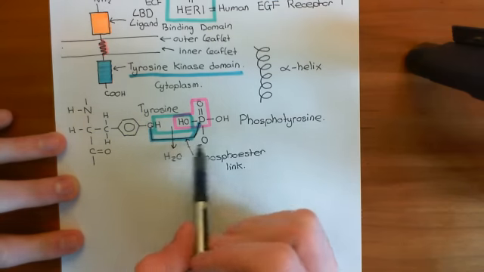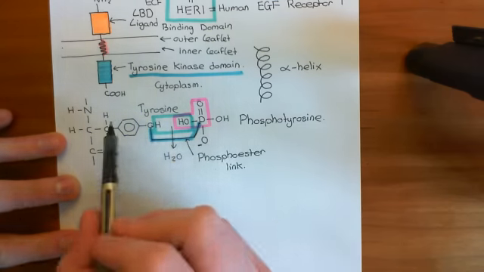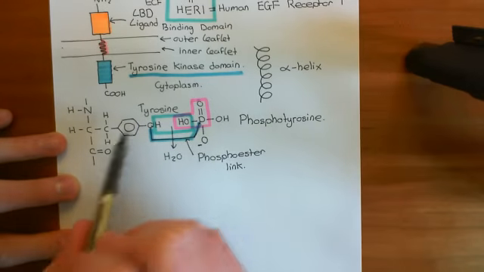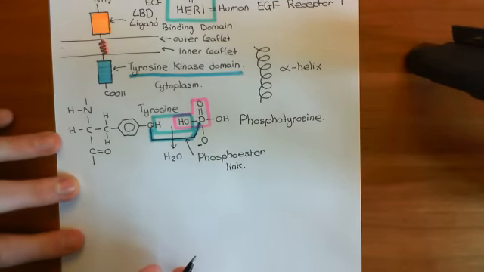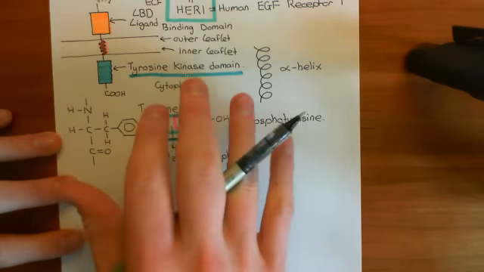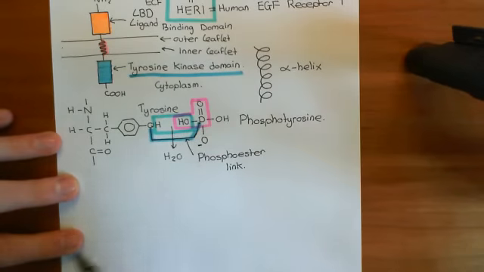But the principle is the same: you're adding phosphate groups via phosphoester links onto tyrosine residues. So that's what this tyrosine kinase domain is capable of doing. It's capable of phosphorylating tyrosine residues.